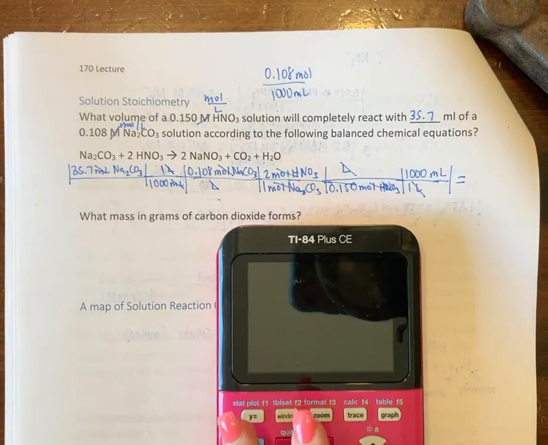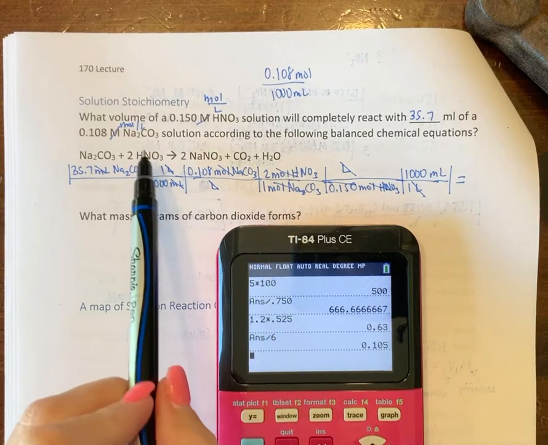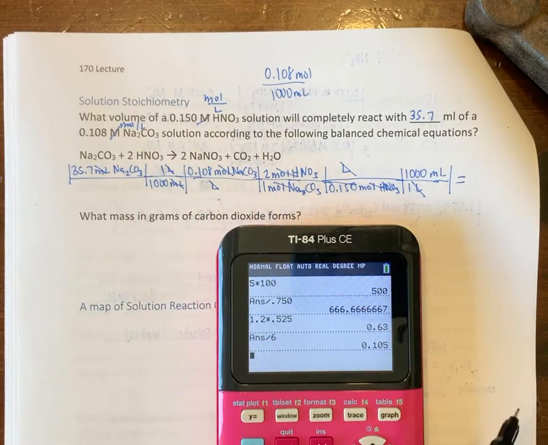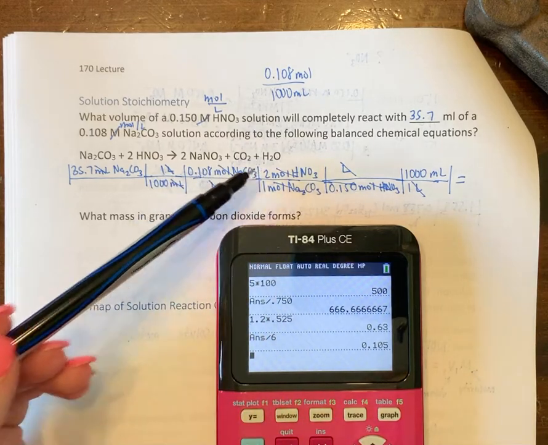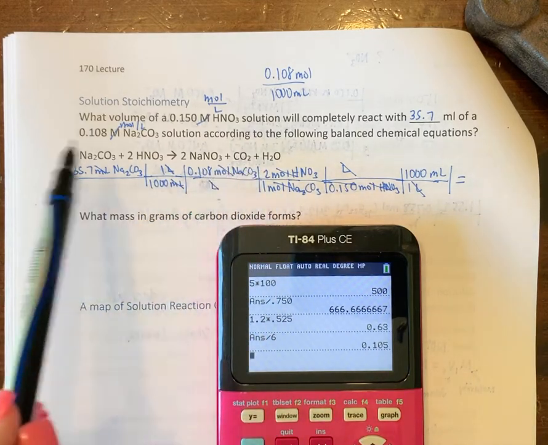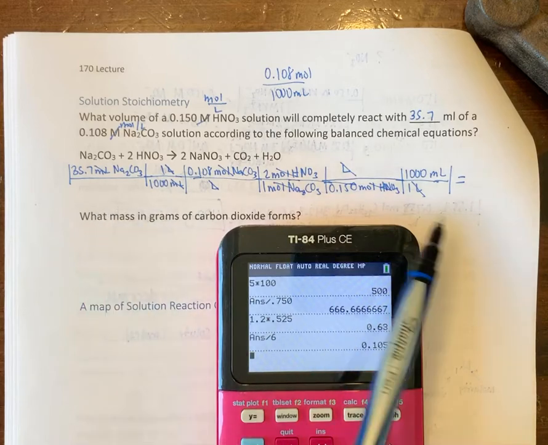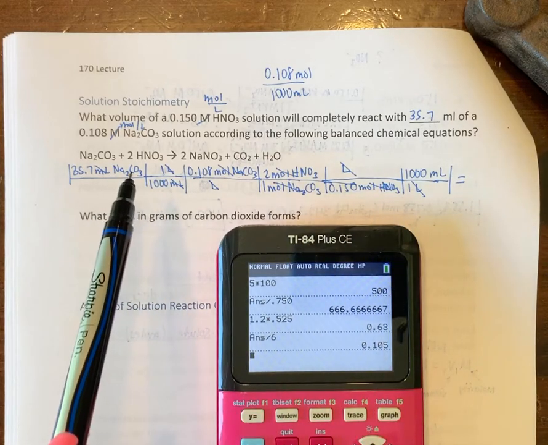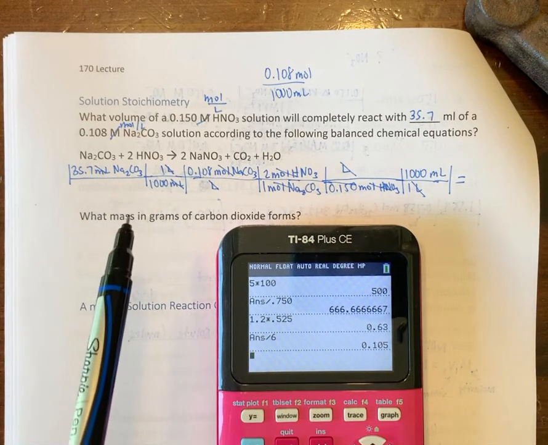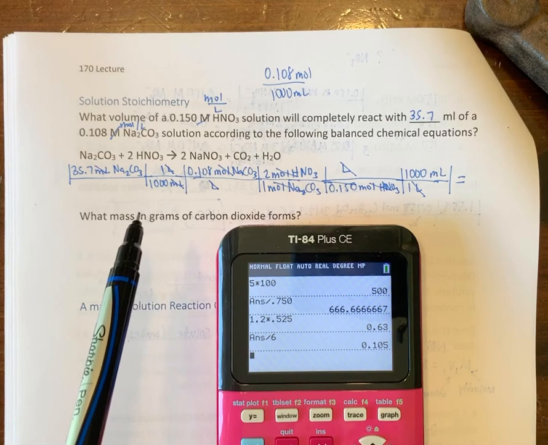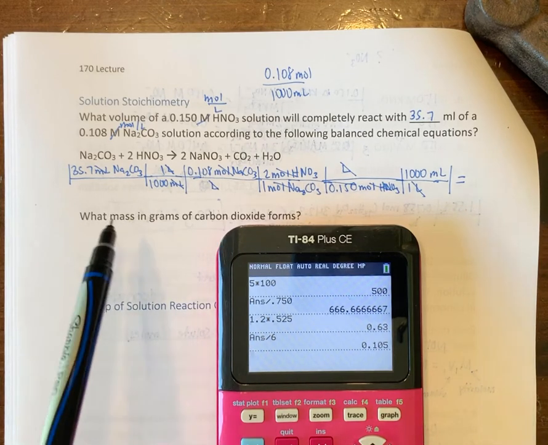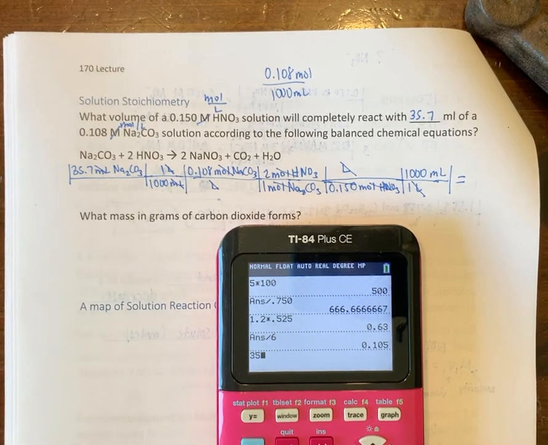Now we're ready to calculate. Some of you are going to want to do this as a dilution. It will not work because look, our mole ratio is different. You cannot process this using M1V1 equals M2V2. It does not work. I will not give you one on the test where it works that way. So you have to know the process.